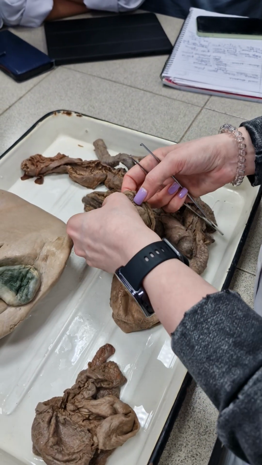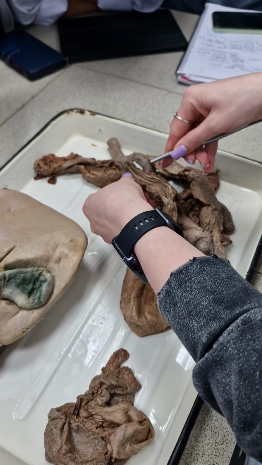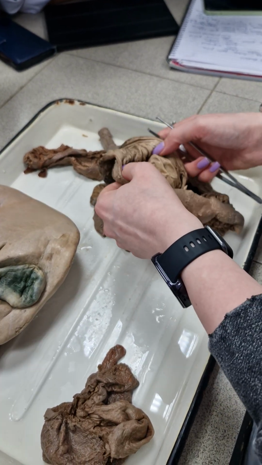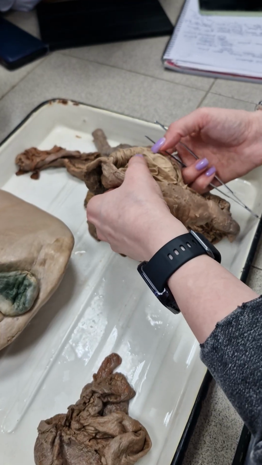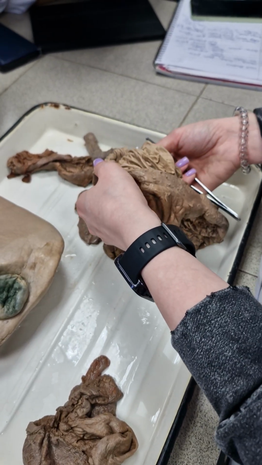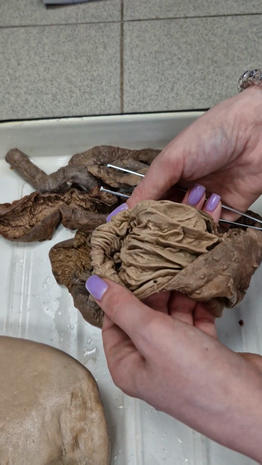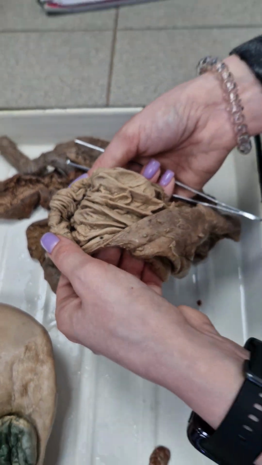I see the difference: in the esophagus there are longitudinal folds, and in the stomach there are plicae gastricae, with areae gastricae and foveolae gastricae, which produce pepsinogen, mucus, and acid.